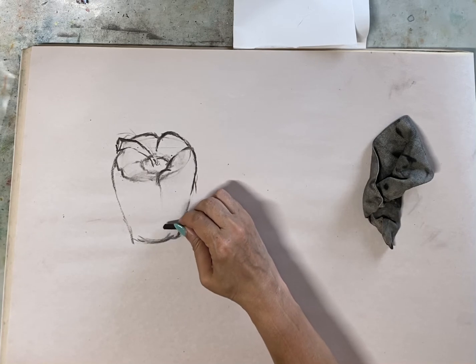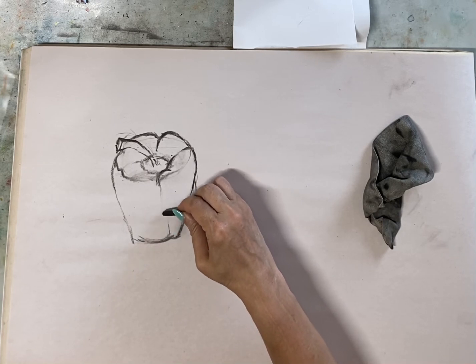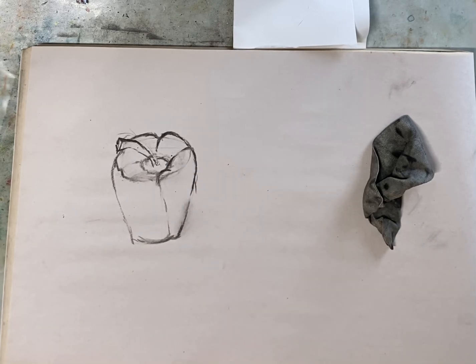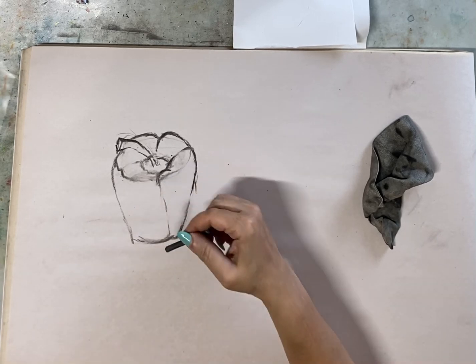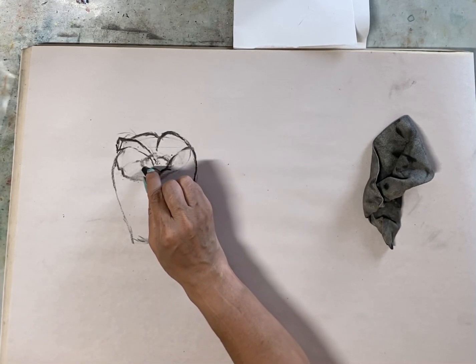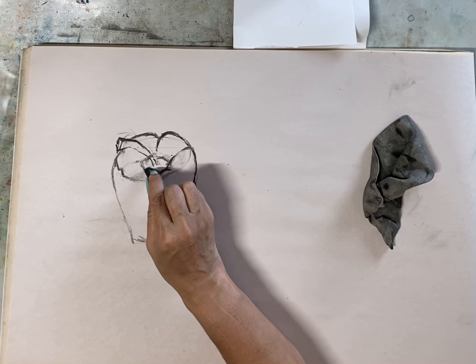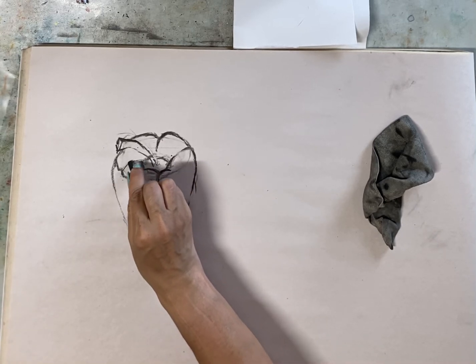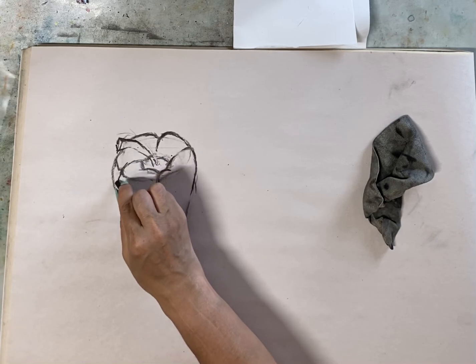With lighter lines, implied lines, I can make the shape more interesting. And I'm gonna continue with that.